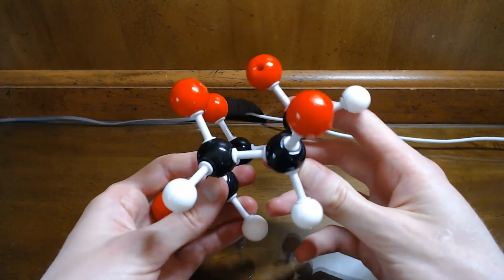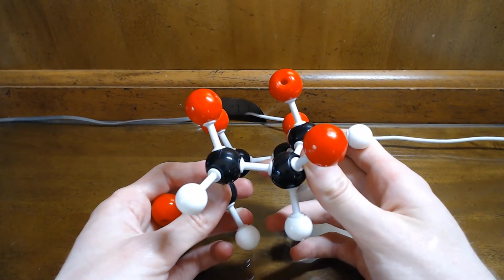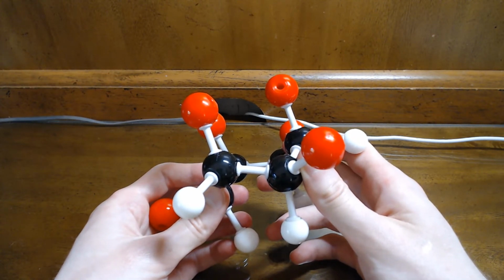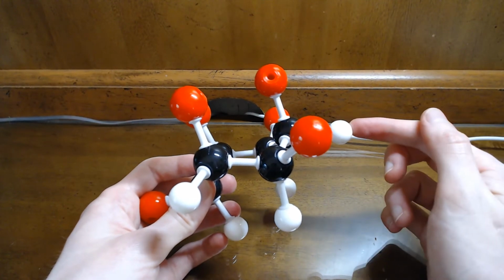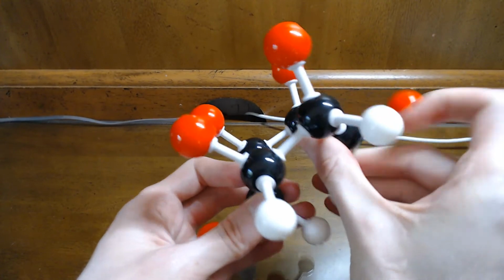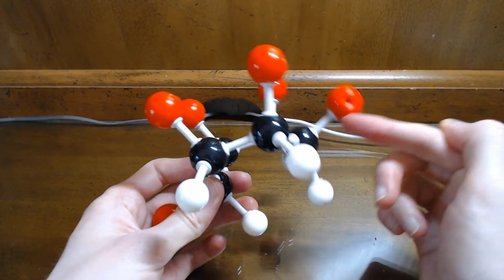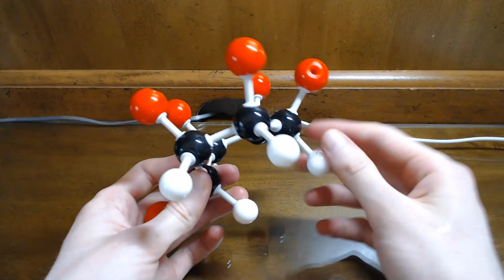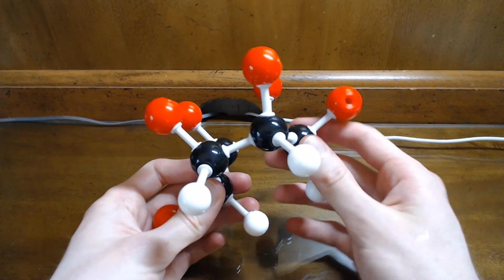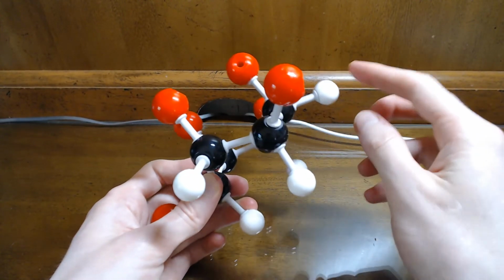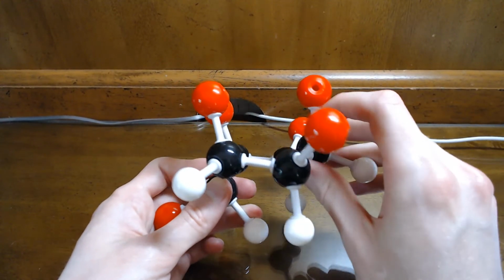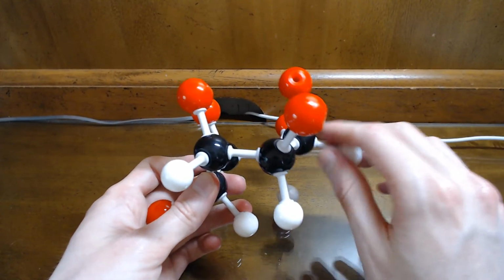So what we get from the ring flip is that these molecules switch from axial to equatorial or from equatorial to axial, depending on what position they were in. So this one's equatorial, it's now going to be axial. This one's axial, it's now going to be equatorial. And this one, let's say, right now it's axial, and if we do a ring flip, it's going to be equatorial. It's going to continue to face downwards, just like it was before.